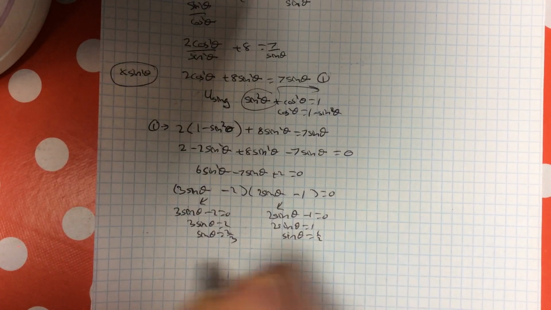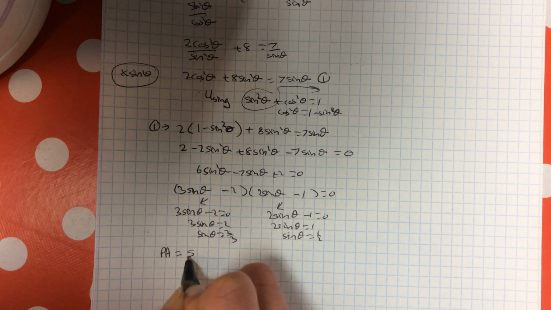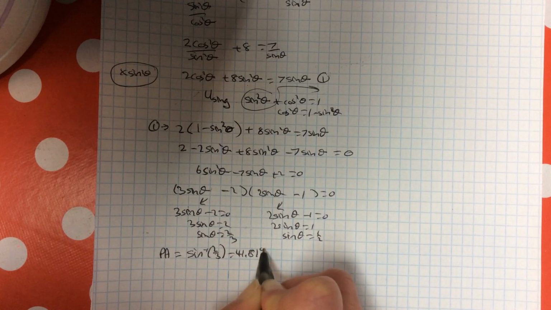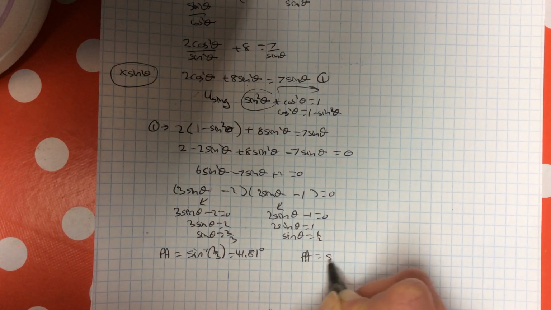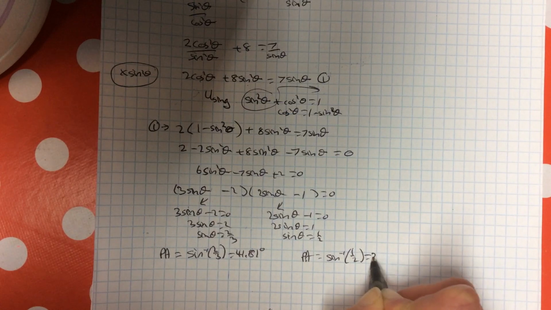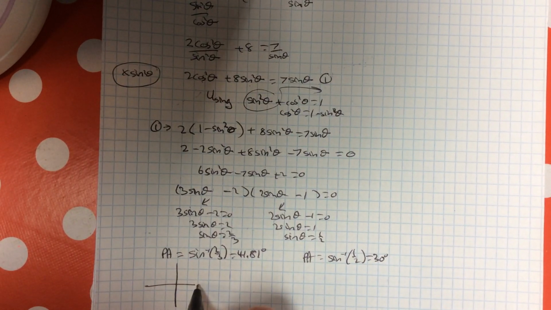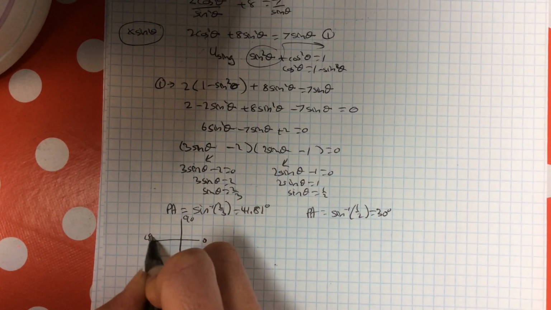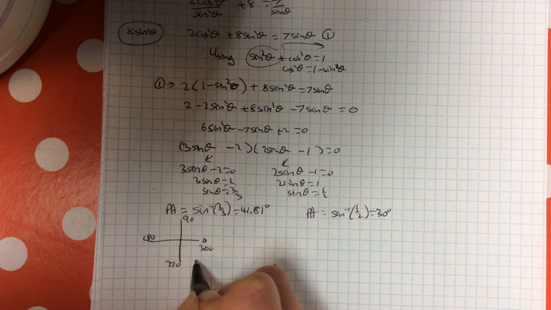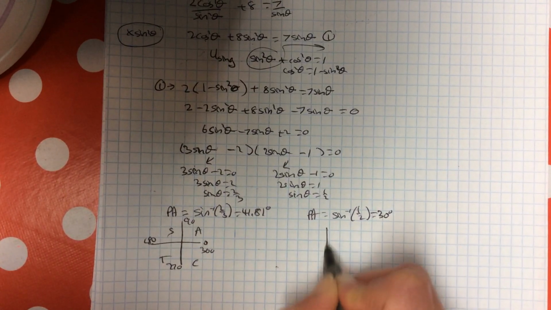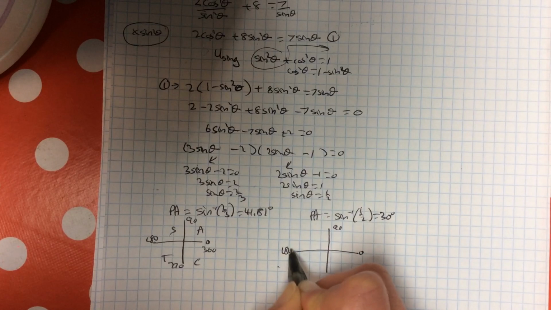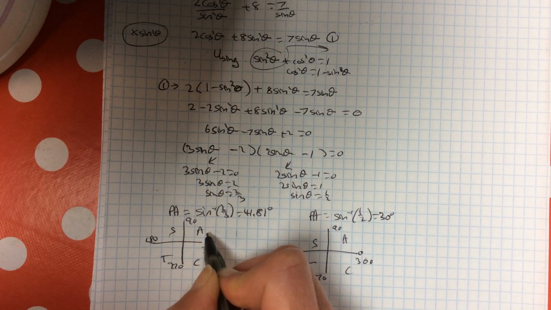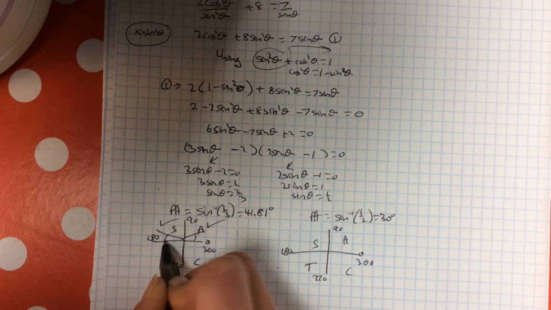Sine theta equals 1/2. So your principal angle here is inverse sine 2/3, which works out to be 41.81 degrees. Your principal angle here is inverse sine 1/2, which is 30 degrees. Doing out your CAST diagrams, and the question is wanting you from 0 to 180. So go 0, 90, 180, it's a positive CAST. C-A-S-T, and the same over on this side. 0, 90, 180, 270, 360. C-A-S-T. Sine is positive, so it's these two quadrants.